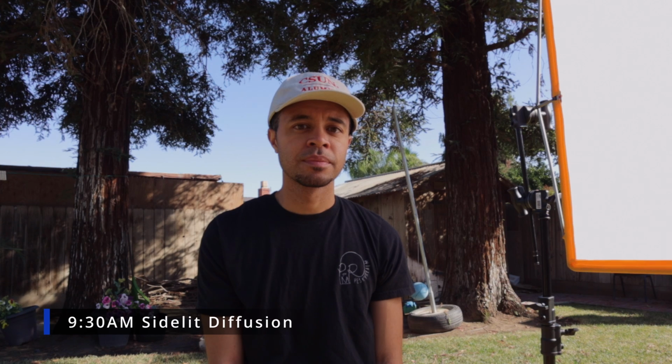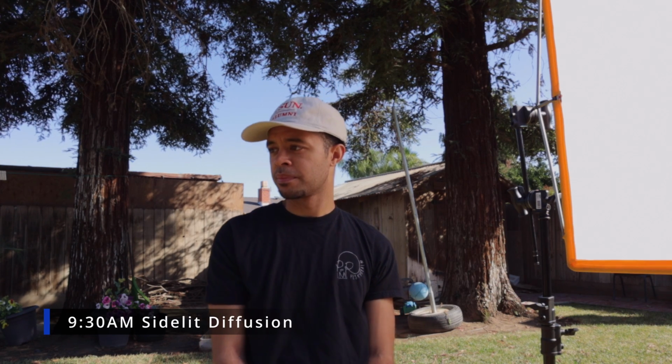You don't get the kind of nice halo effect or that backlight effect on my shoulders, but you do get higher lighting values on my face as opposed to the shadows in the background, which again, if we're trying to go for that creating layers and depth within every single shot, this is a way that you can do that using the shadows and using the side light method.